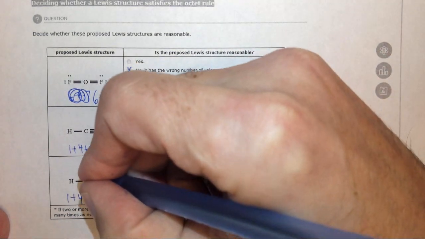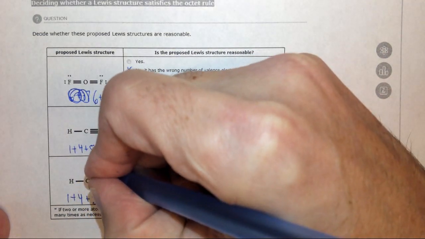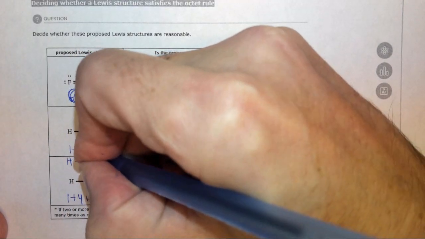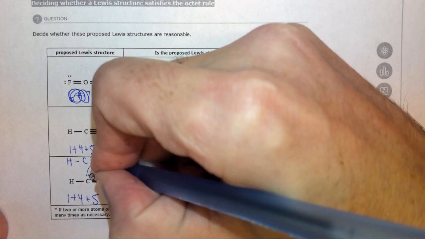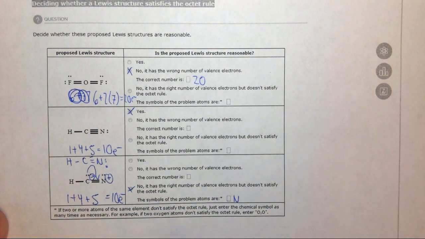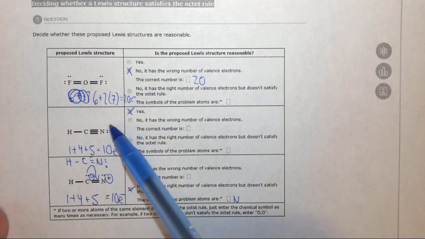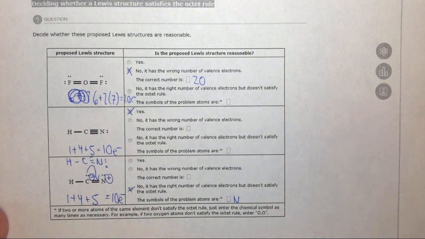Note that we could easily fix this Lewis structure by moving these lone pairs over here. And when you do that, you'll get H bond C, triple bond N, and the lone pair remains on nitrogen. Now all the formal charges are 0, everything has its octet, and it's a good Lewis structure. Note it's also the Lewis structure that we just saw was good from above.